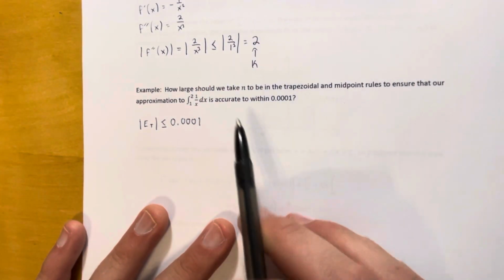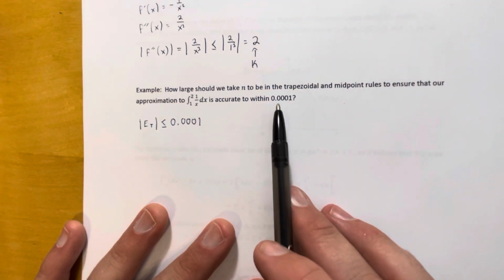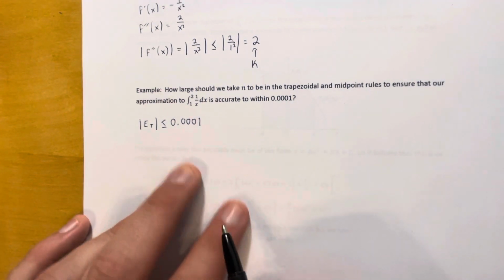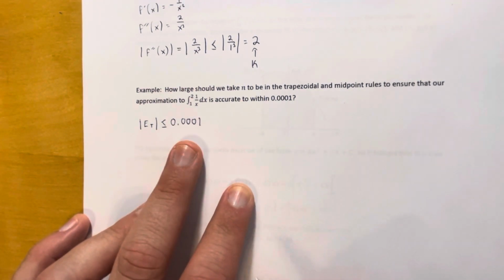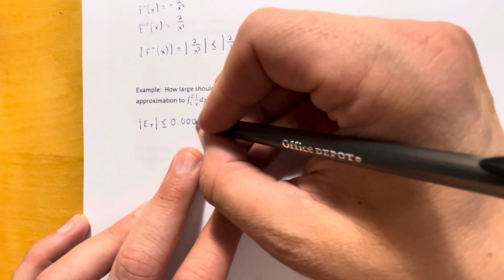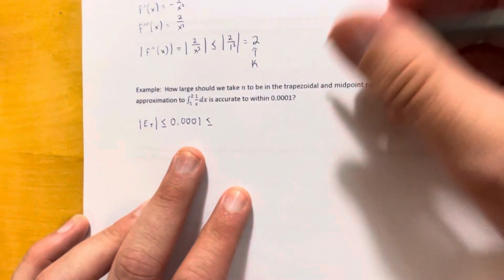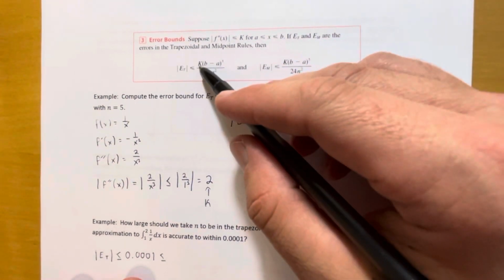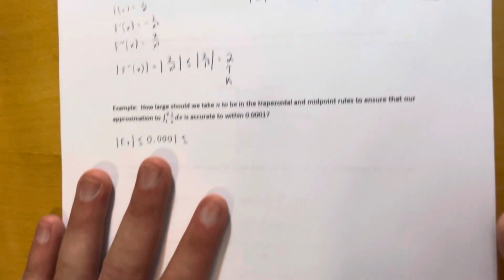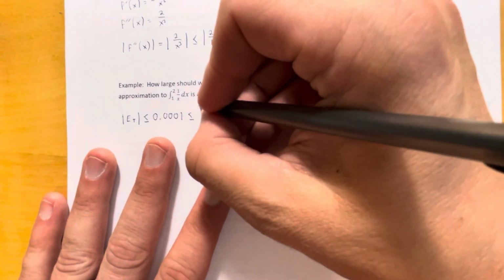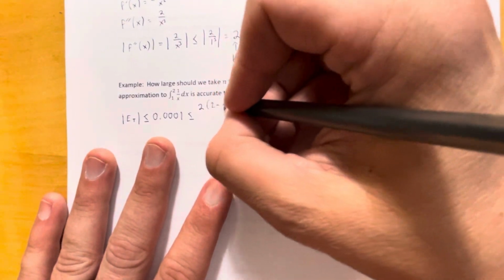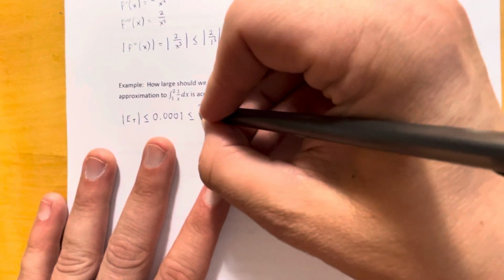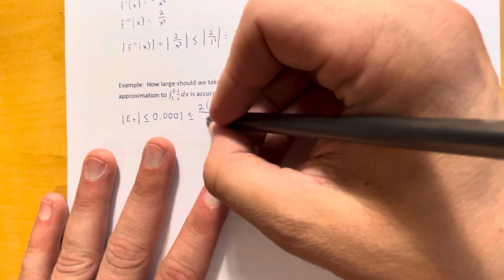So that's what it means for it to be accurate within that amount. Okay, so in order to do that, we need that 0.0001 to be greater than or equal to this guy. Remember, we already found what k was for this example. It was 2. So we have 2 times (2 minus 1) cubed over 12n squared.